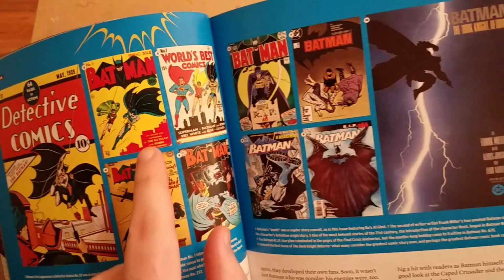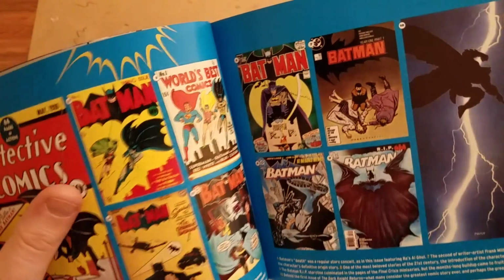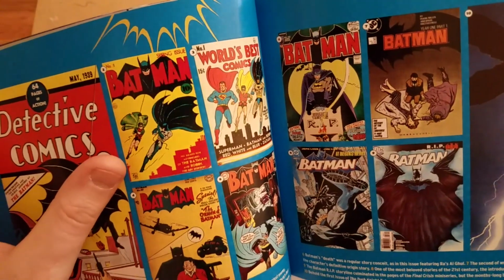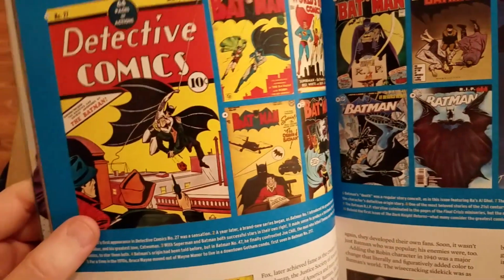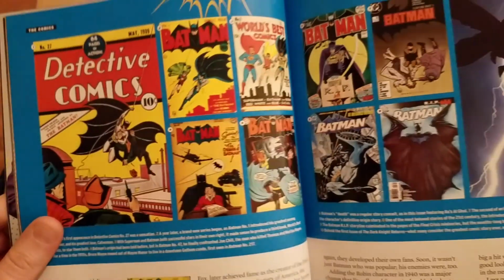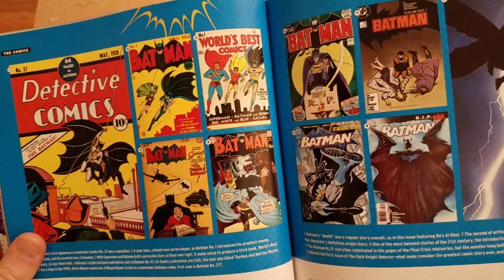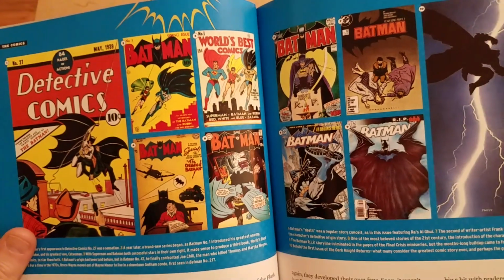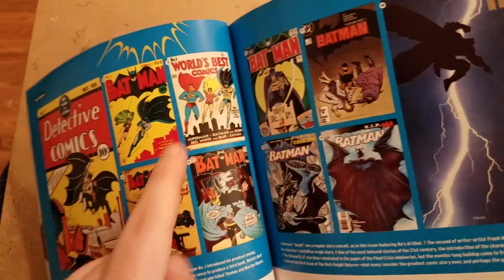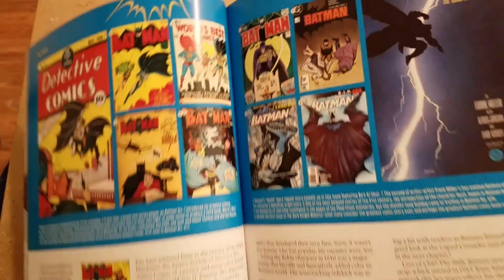Oh, this is Robin's, well, that's not Robin's first appearance, but that is the first issue of Batman. First appearance ever here. And yeah. I don't know these ones off the top of my head here.